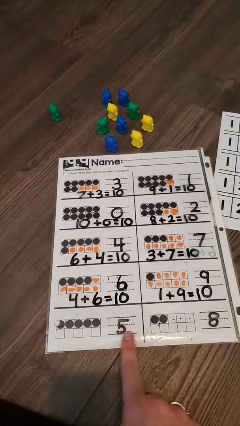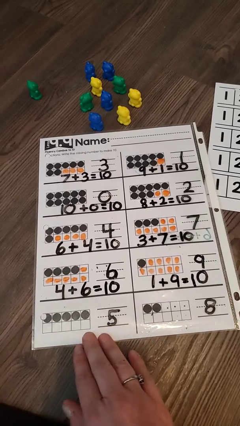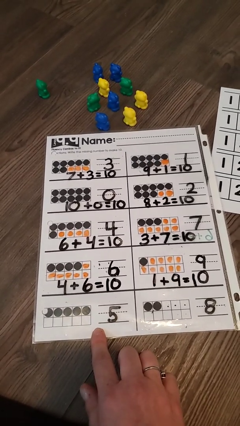All right, I want you to look at this one, and I want you to go ahead and try to write your math sentence for this one. I'll give you a few seconds to do that.